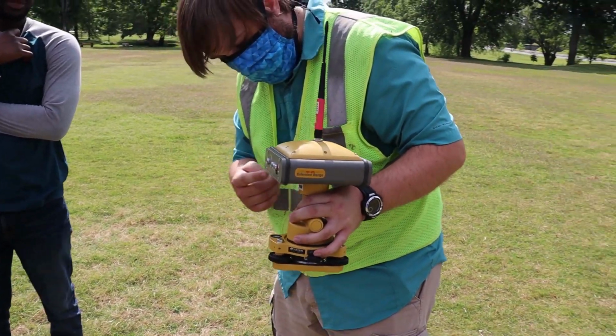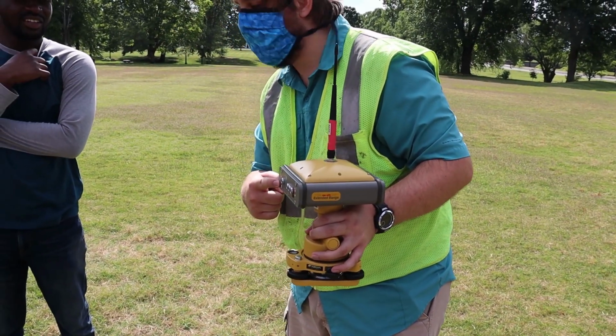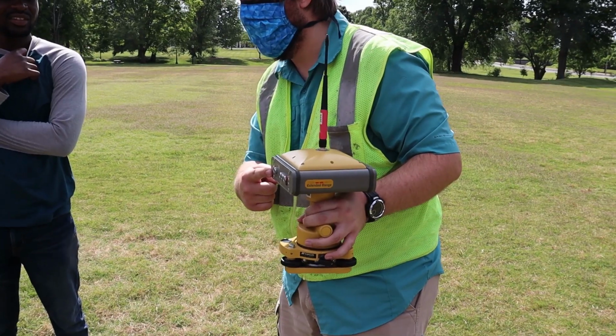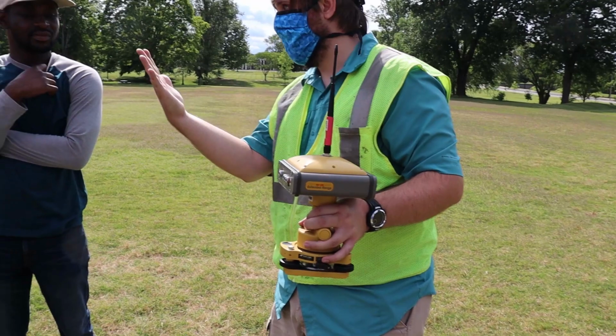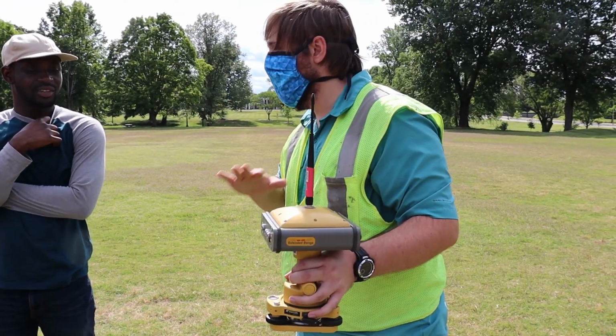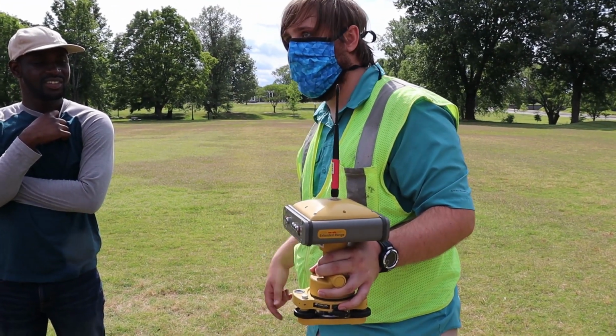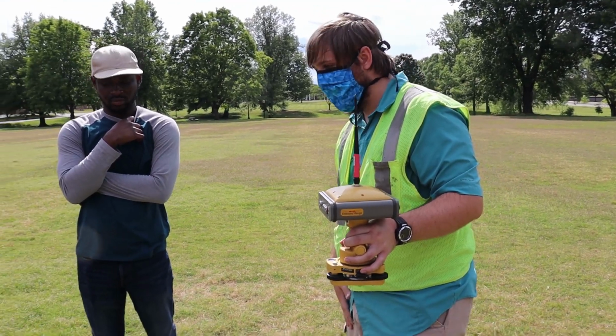So what I would do is hold this FN button once I've got it good and level and I'm happy with where it is, and it will start to activate. I'll hold it and then release it. And then we write down what time we start. We need to get 30 minutes worth of data.